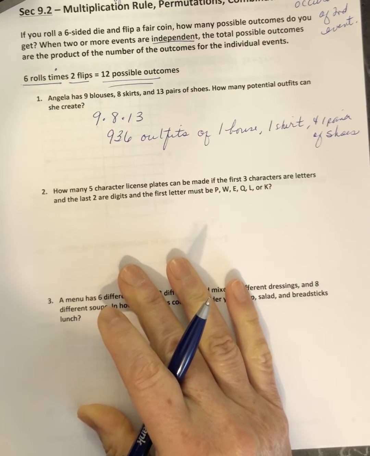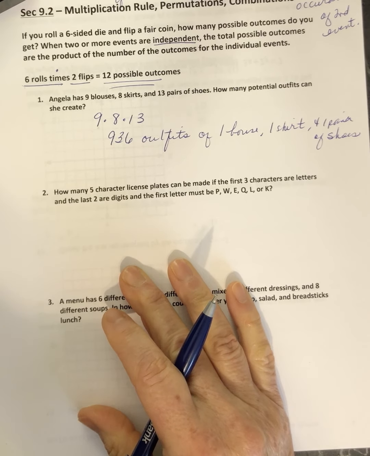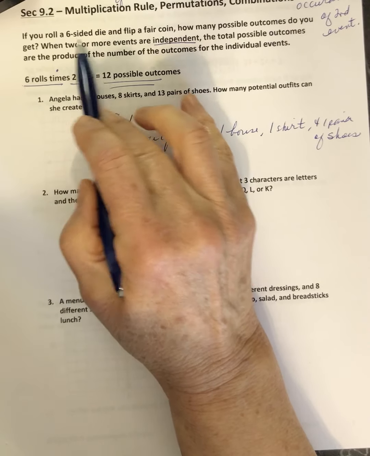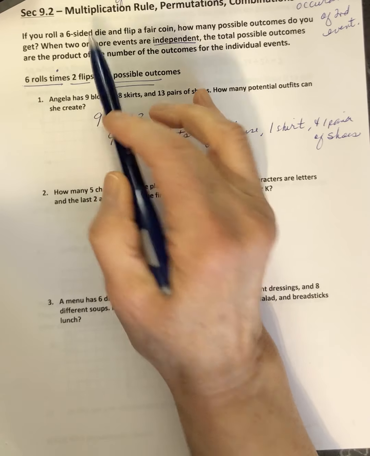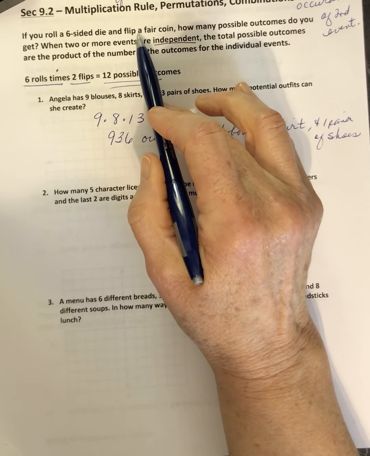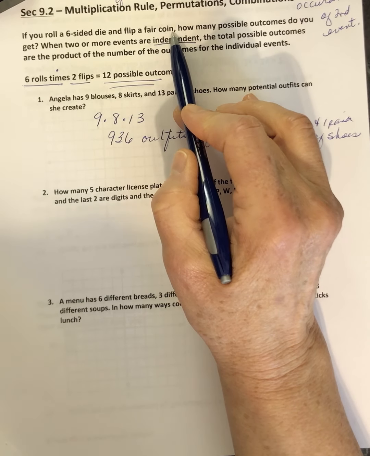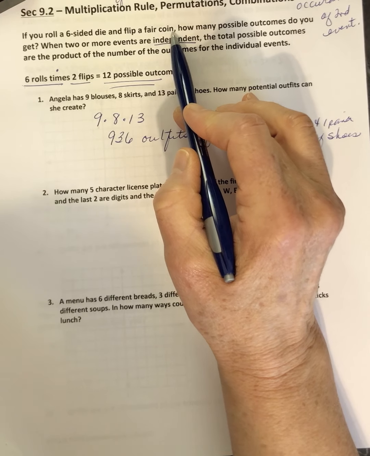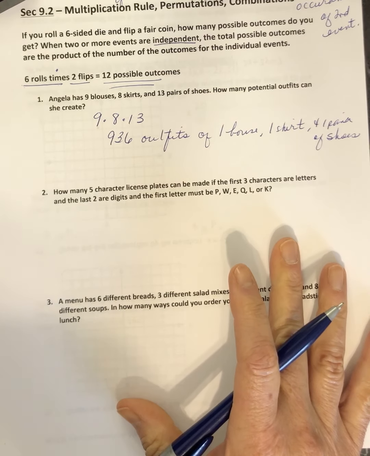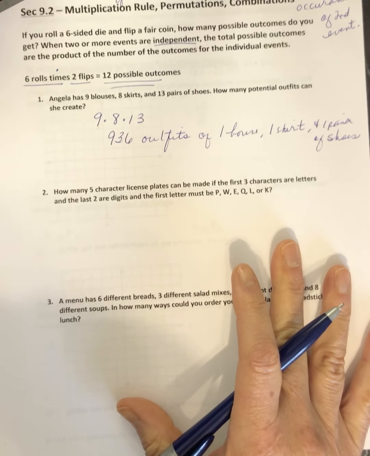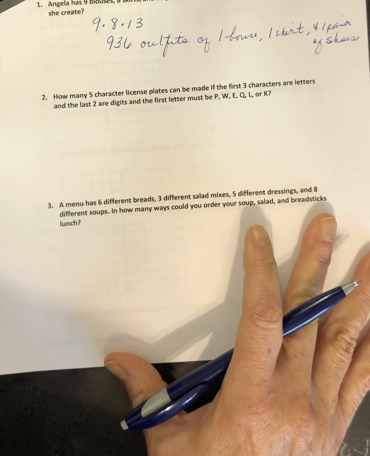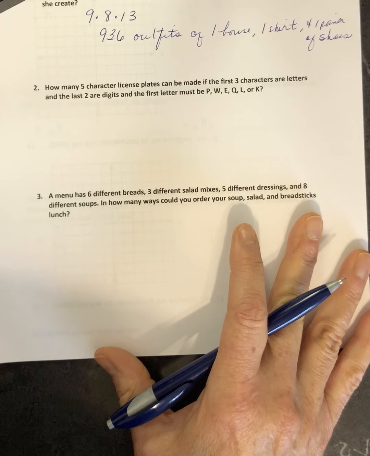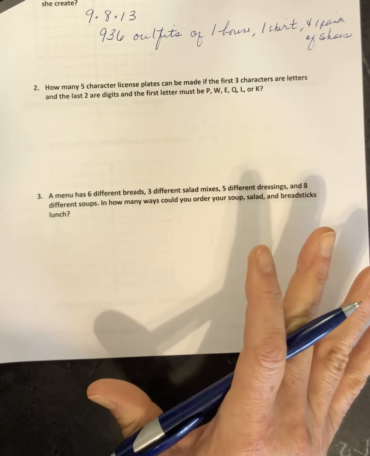All right, let me go back to independent just a second. If you've got that 6-sided die, it doesn't matter if I roll a 3 here, that is certainly not going to affect the probability of getting a head or a tail in that second event. So it's just one of those little things that we talk about in probability, and I wanted to make you aware of it if you come across that verbiage again. So let's look at this kind of idea.